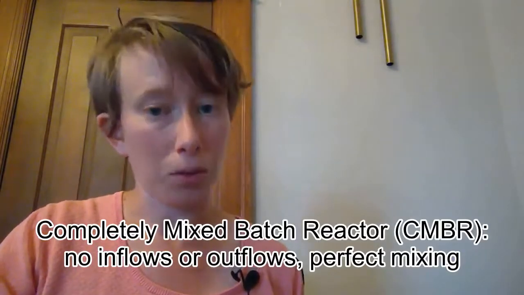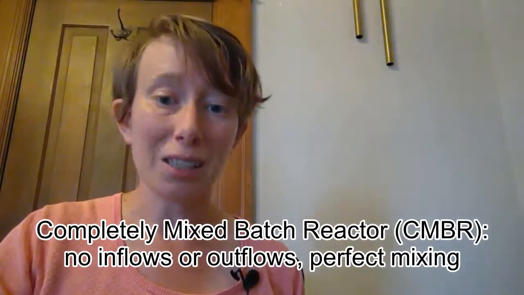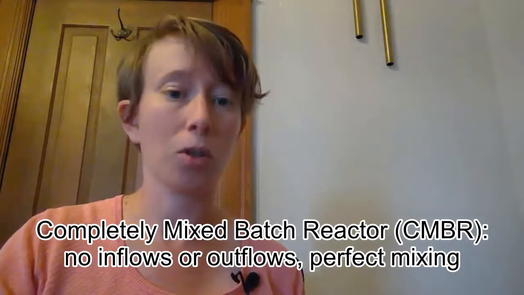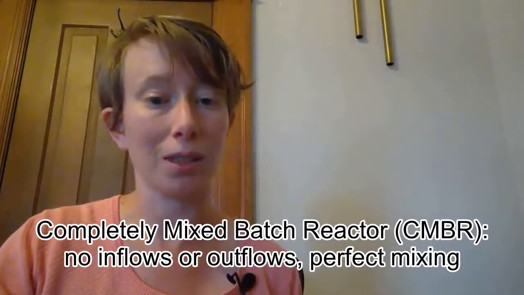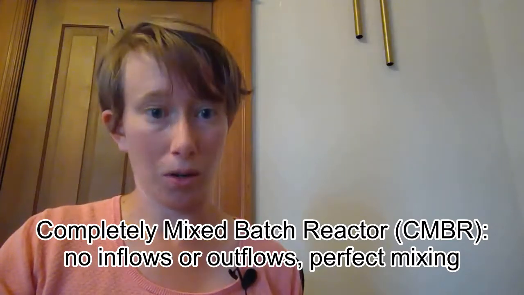There are three main types of ideal reactors. These are completely mixed batch reactors, or CMBRs, completely mixed flow reactors, or CMFRs, and plug flow reactors, or PFRs. So completely mixed batch reactors have no inflows or outflows because they're a batch system. It's also assumed that all of the conditions, concentration, temperature, pressure, etc., are the same throughout the system. They have no dead spaces where perfect mixing would not occur.